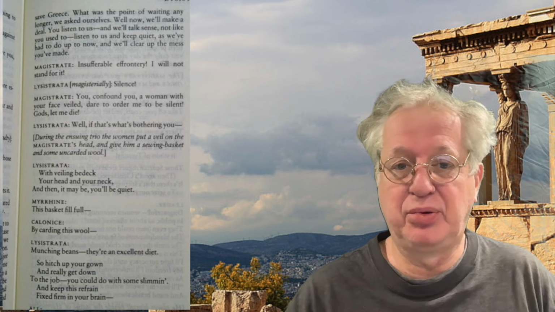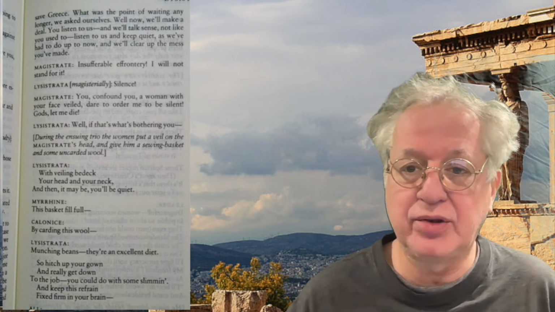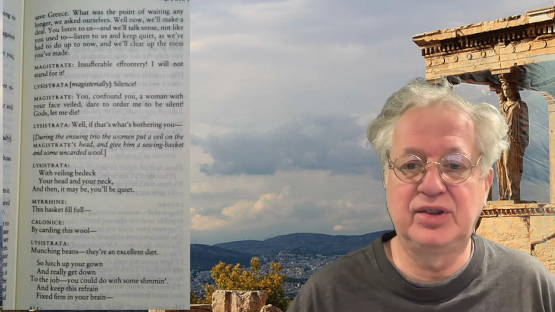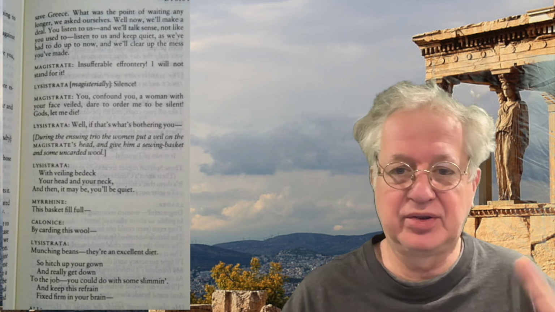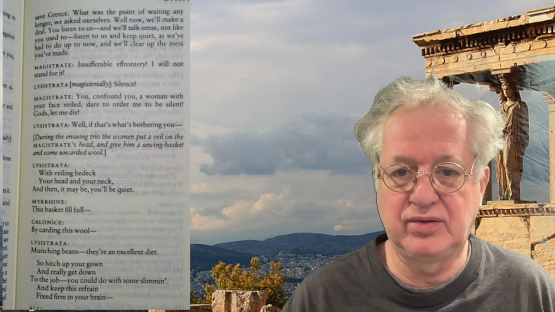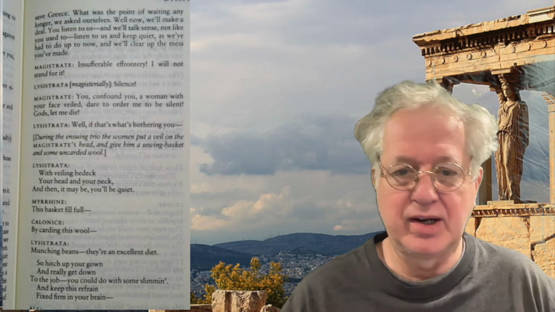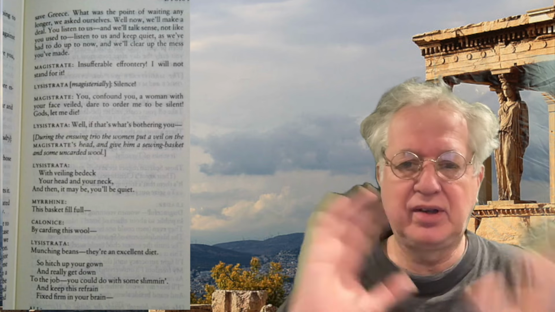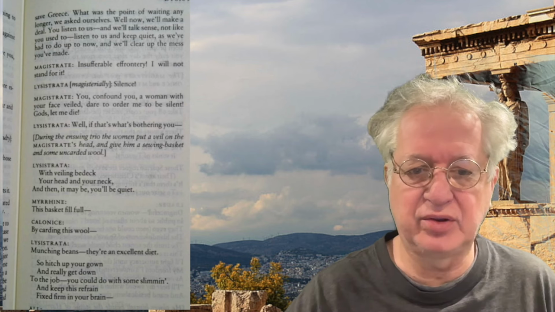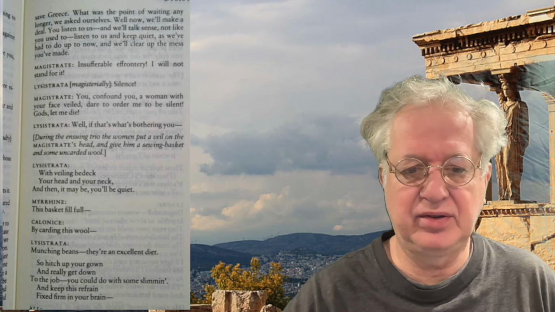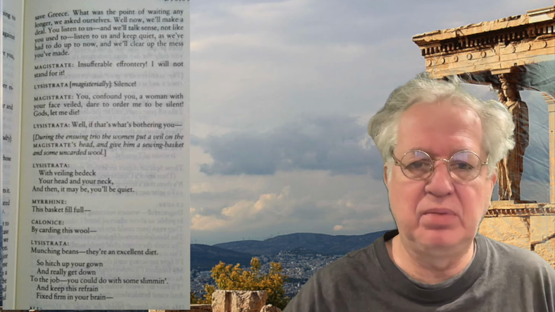And of course, the magistrate is this boob who says, "Insufferable effrontery, I will not stand for it." She says, "Silence." And notice the stage direction: magisterially. She's in charge here. All right. So a good reversal of gender roles in this scene. Let's move on to another passage.